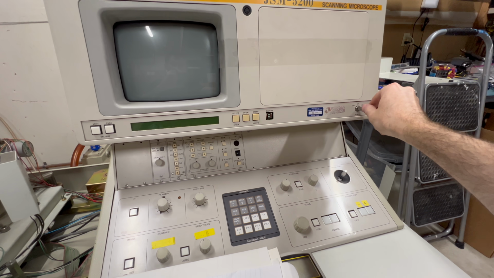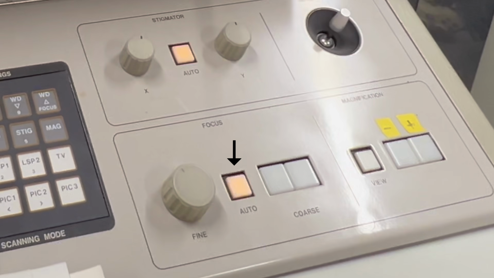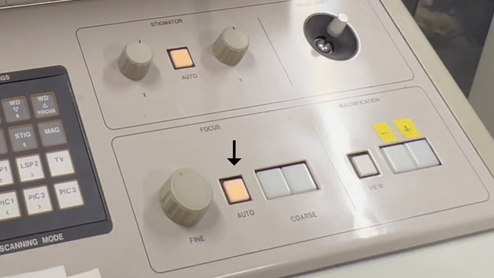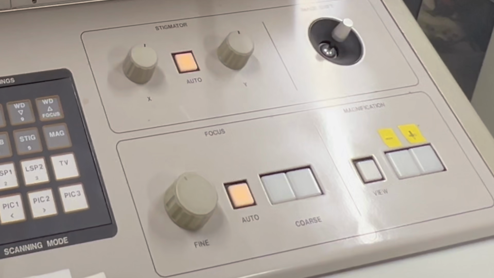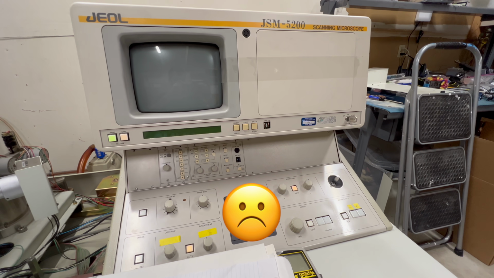Let's see if we can turn the machine on now. Okay, that's not right. What in the world is going on here? Well, as far as I can tell, all of the digital logic is going completely haywire. That is not a good sign.